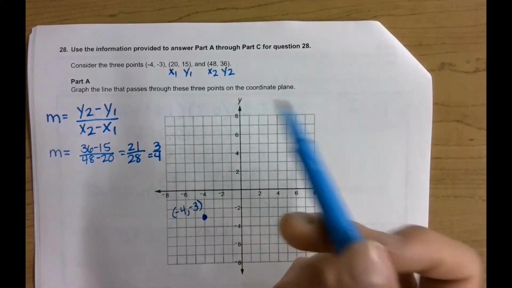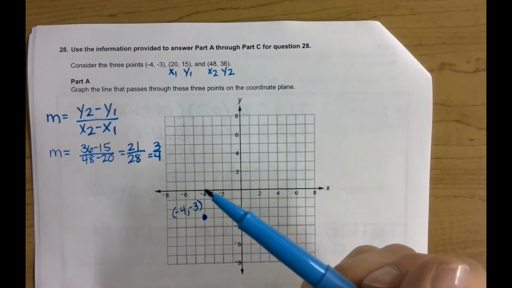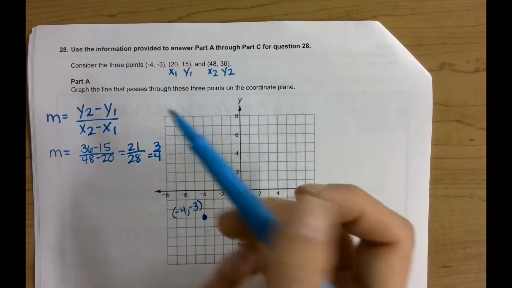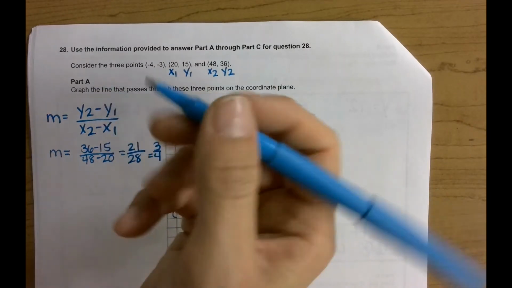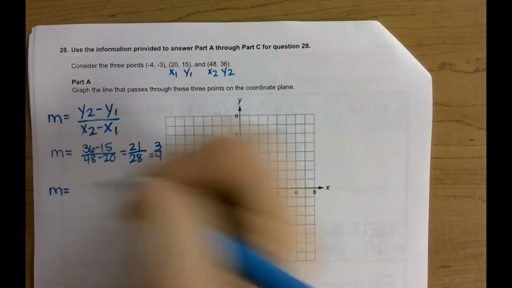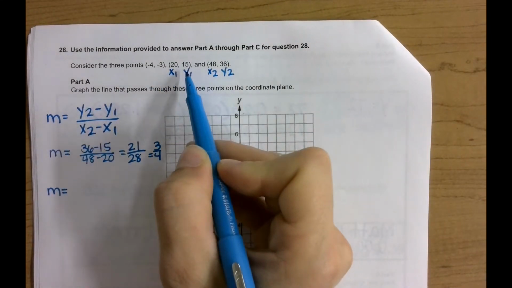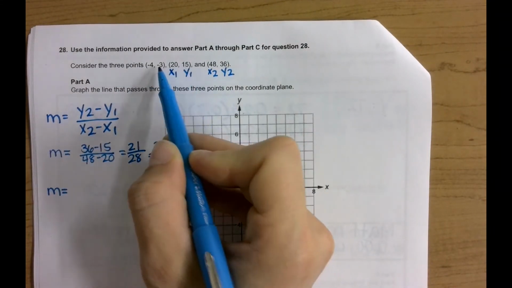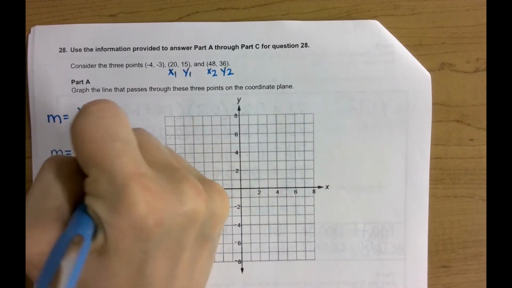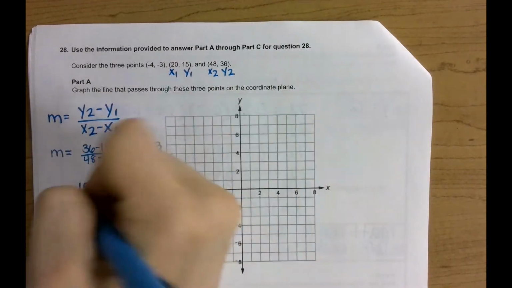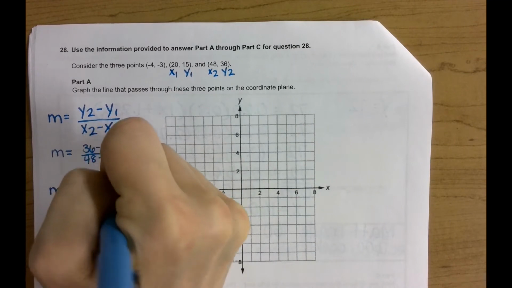And then just to double check that my line has the same slope between all 3 points, I'm also going to find it between -4, -3, and 20, 15. So I would do 15 minus -3 over 20 minus -4.